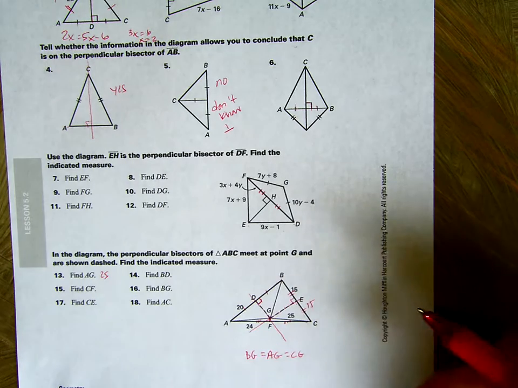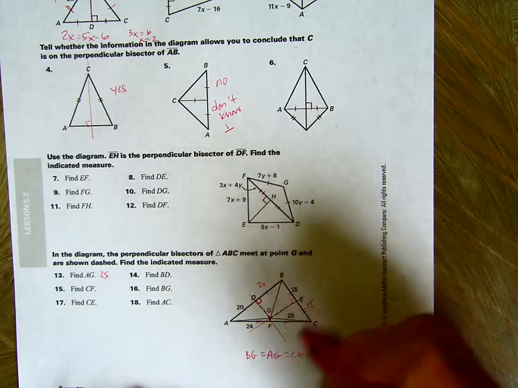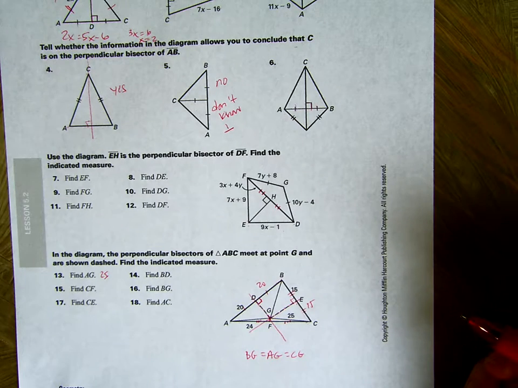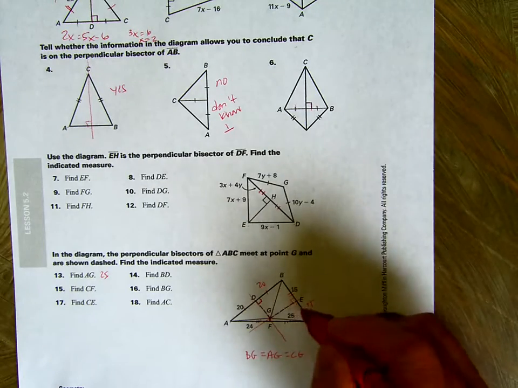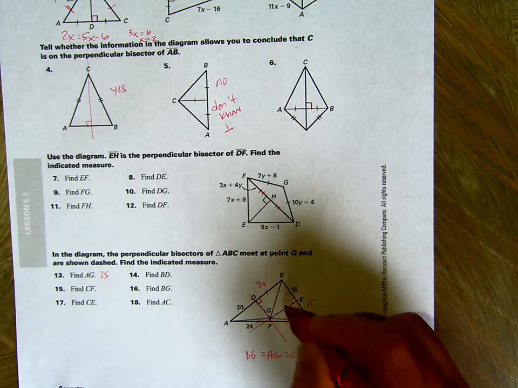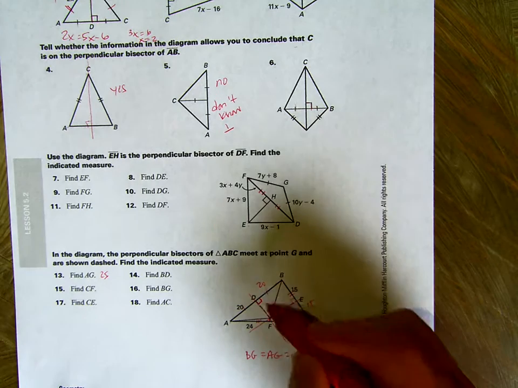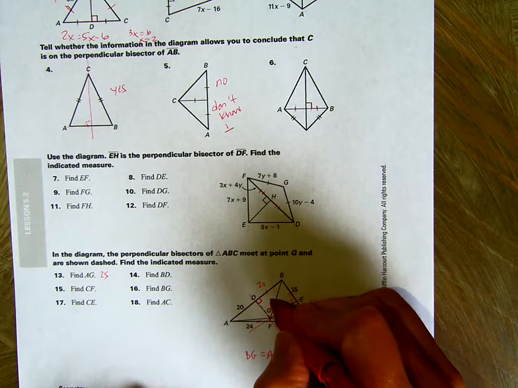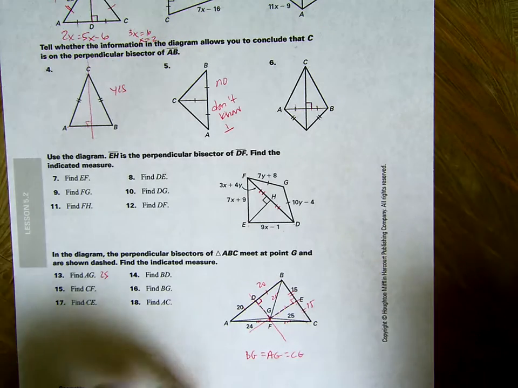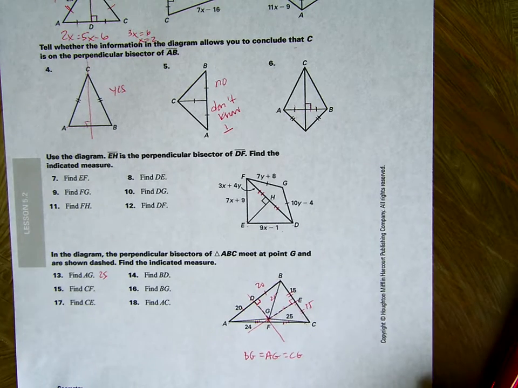This is 20. I would just start finding all the ones I could find, and start filling those in. But yeah, you might have to use the Pythagorean theorem. Oh, this has to be 25 too. So that's how you could go about finding those.